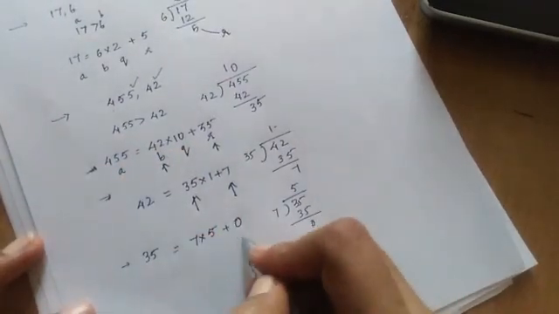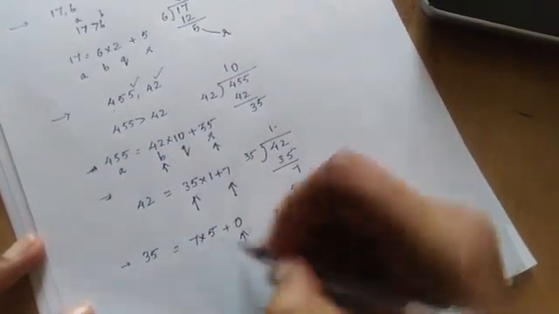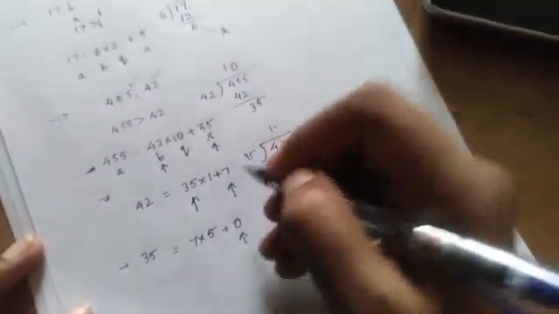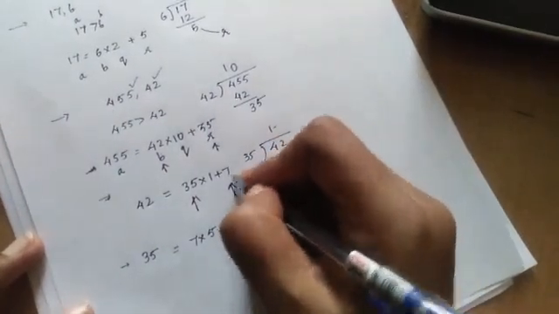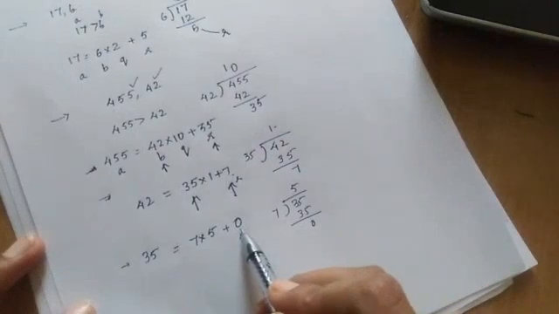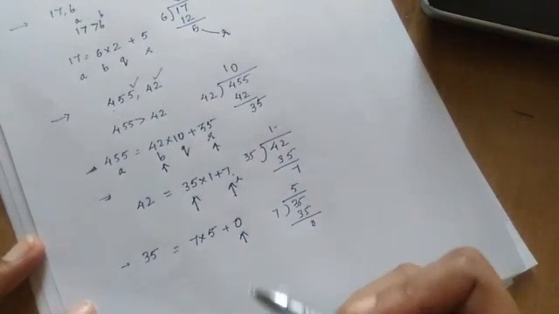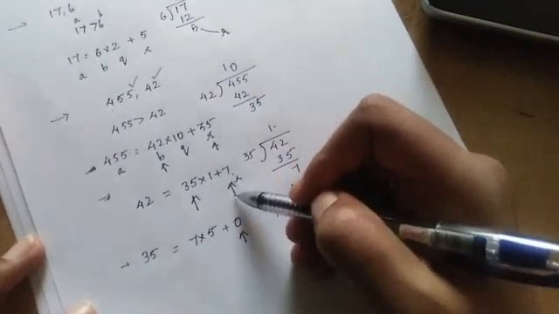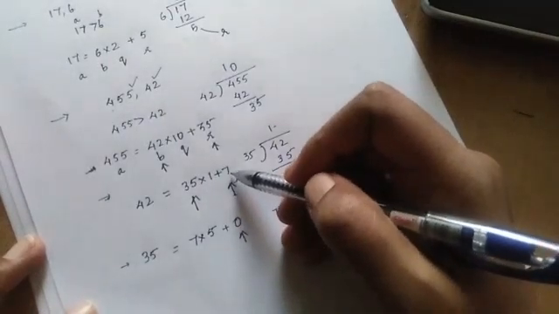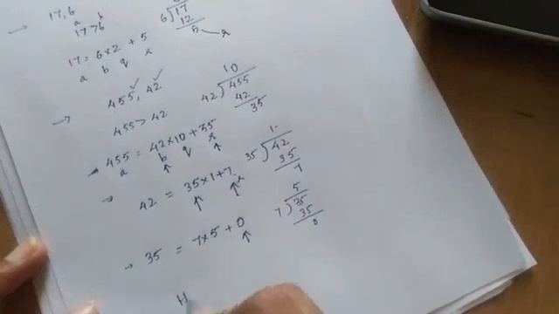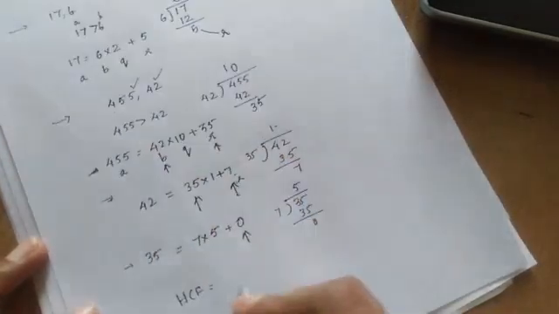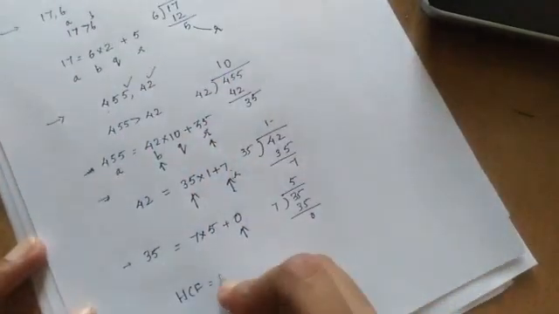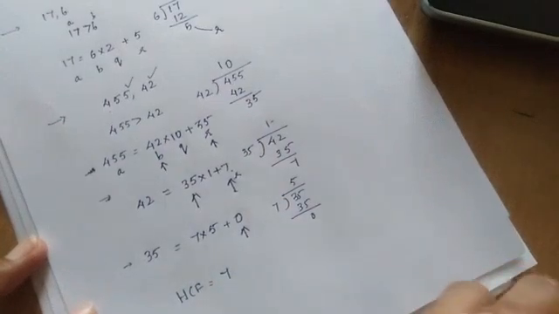In the last step, the remainder value is 0, so we can't take it. We have to go to the previous step. In the previous step, the remainder value is 7. So the HCF of 455 and 42 is 7.